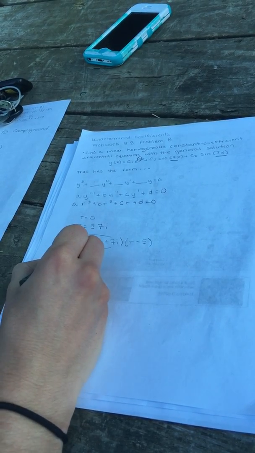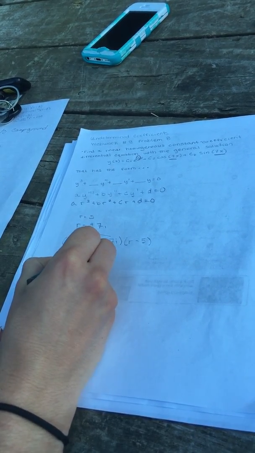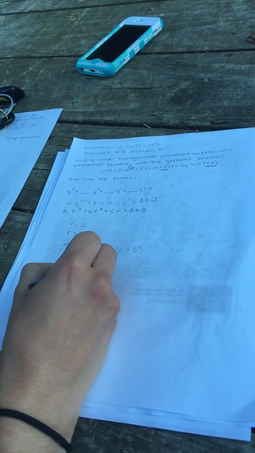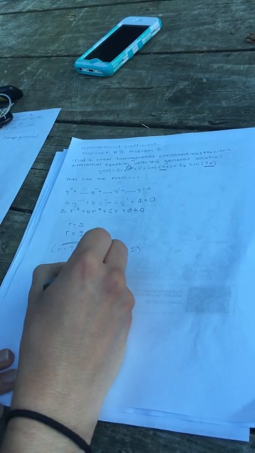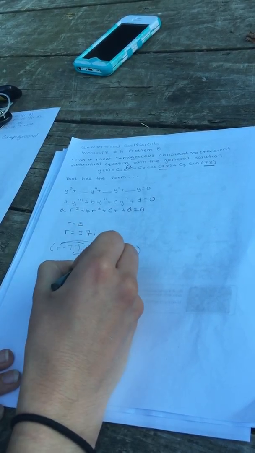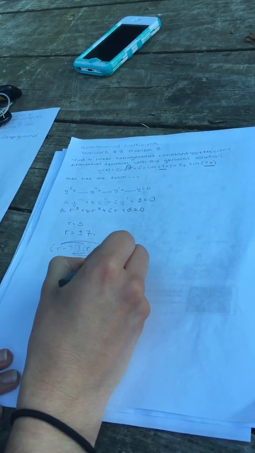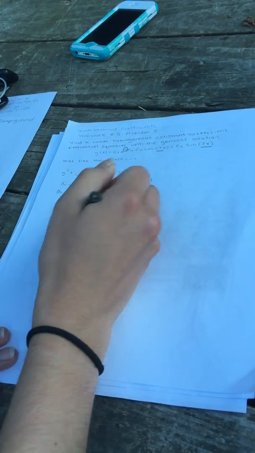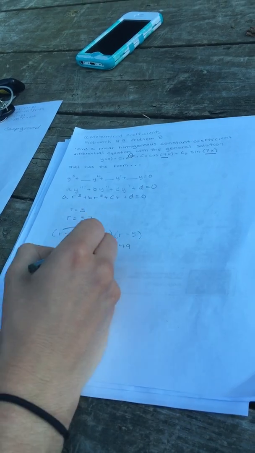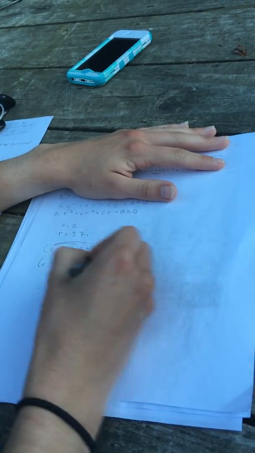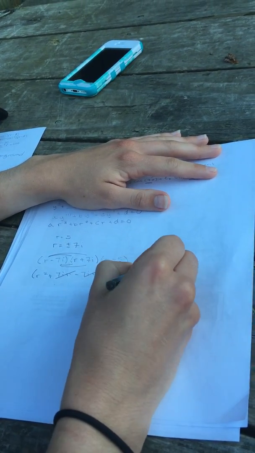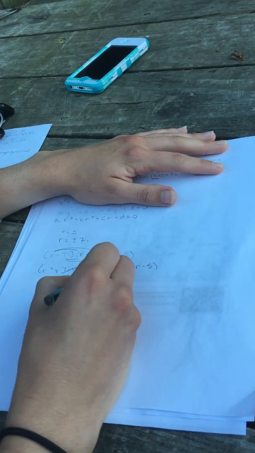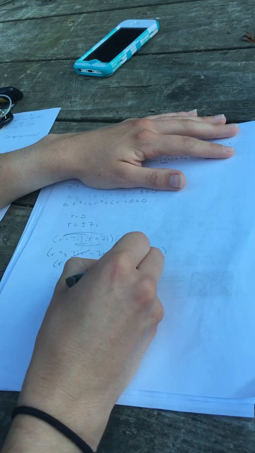which leaves you with r to the second minus 7ir, plus 7ir, minus 49. Notice that those two middle terms cancel out, so we're left with r squared minus 49 multiplied by r minus 5.